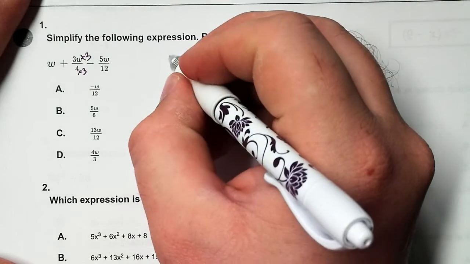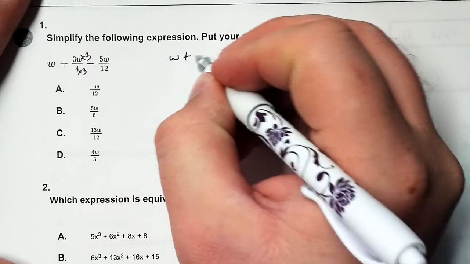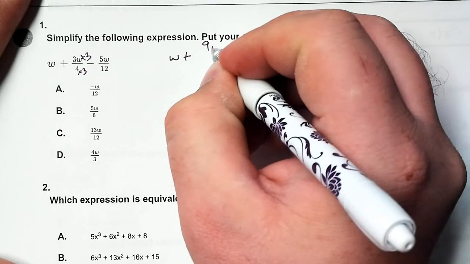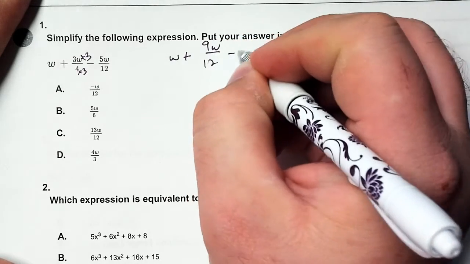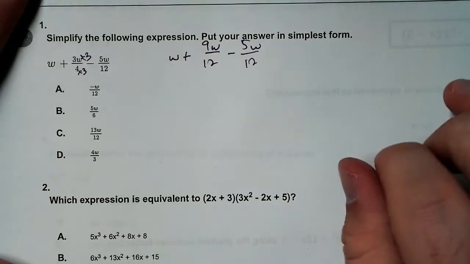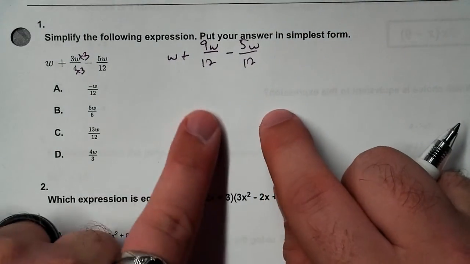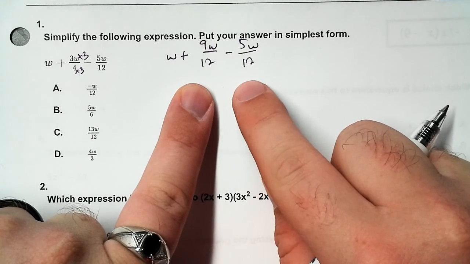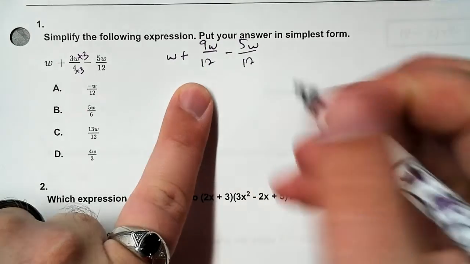And so we can rewrite this as W plus 9W over 12 minus 5W over 12. Now, let's work with the fractions first. 9 minus 5 is 4.